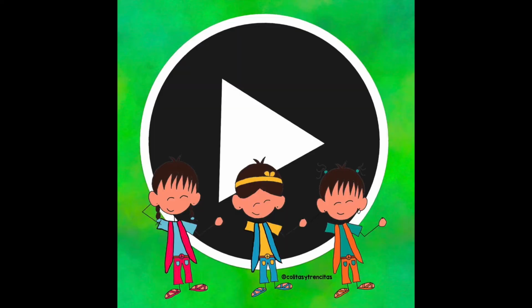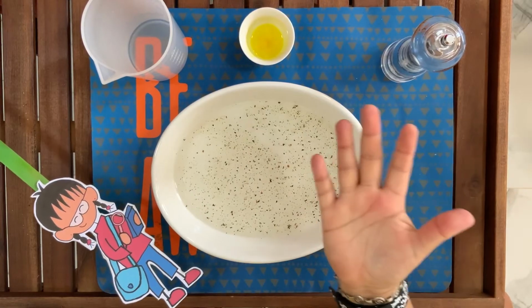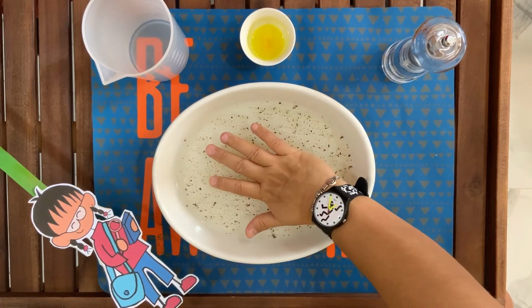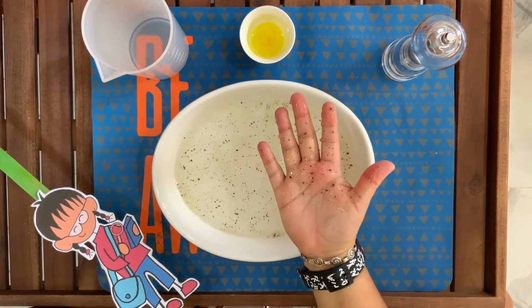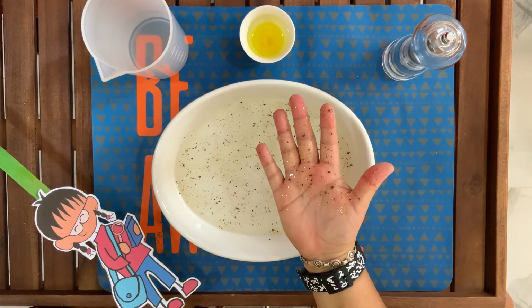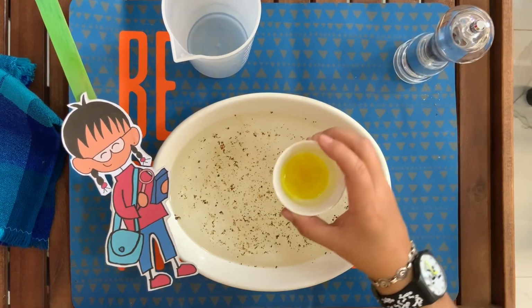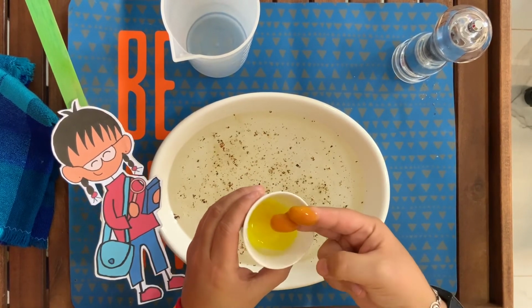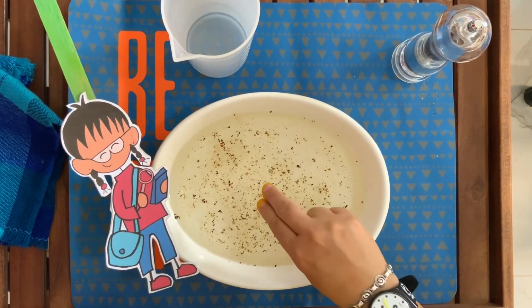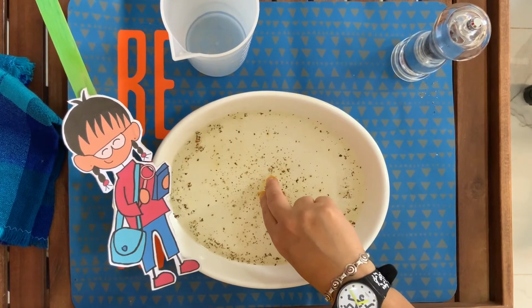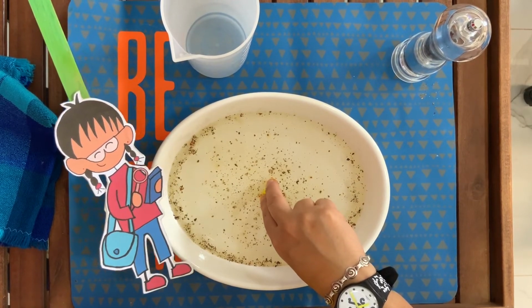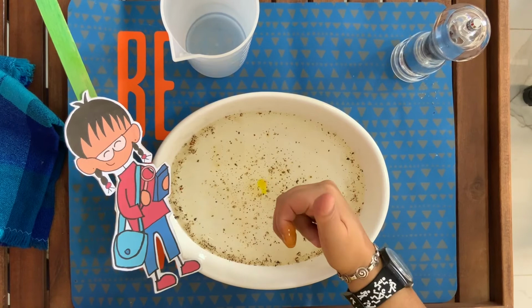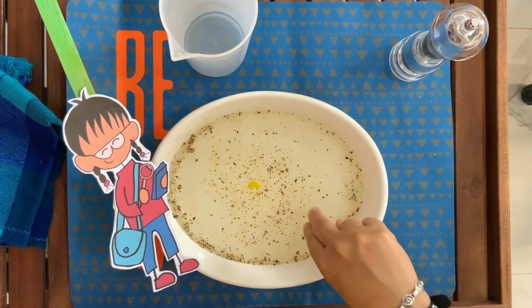Let's continue. Play! Let's see what happens when you put your hand in the water without soap. Ew! The germs are on my hand. Next, take the liquid soap and dip your fingers in it. Now let's see what happens that your fingers have soap. That's why it's so important to wash your hands with soap.